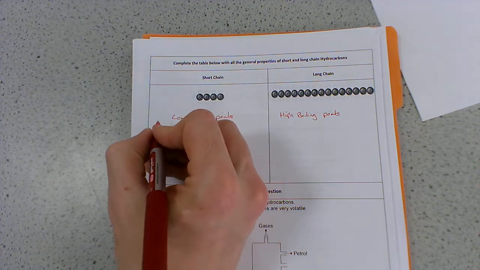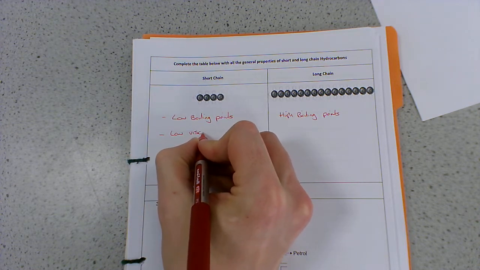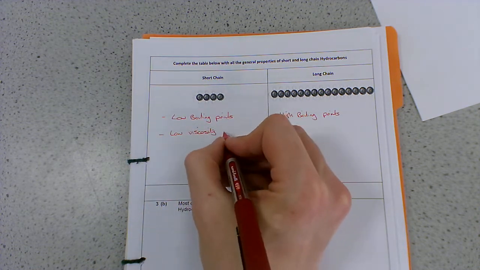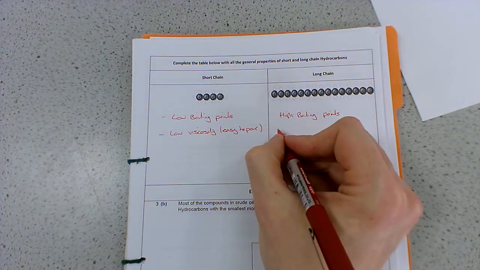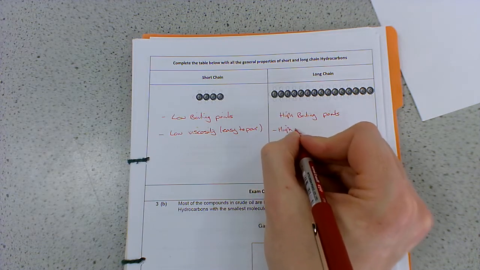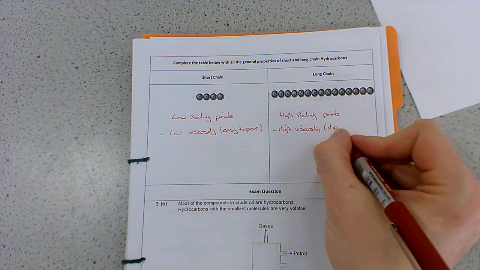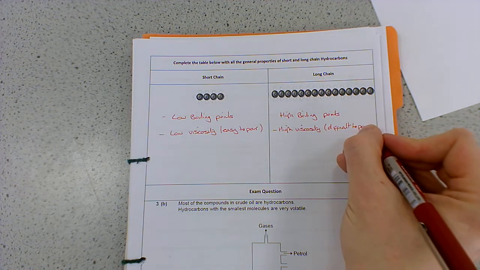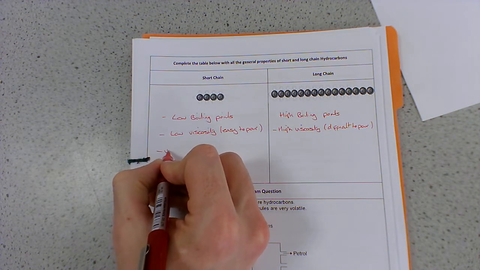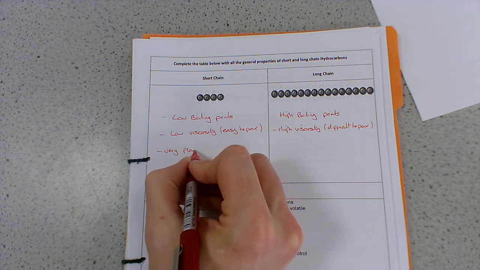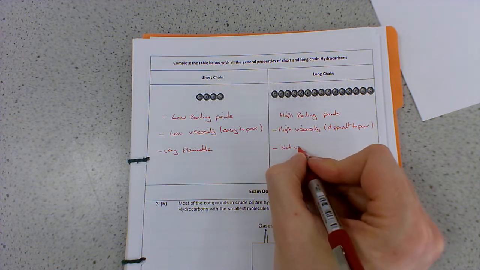We saw their viscosity. Short chains have a low viscosity, which just means they're easy to pour. Our long chains have a high viscosity. They are difficult to pour. We saw that the short chains were very flammable. And the long chains were not very flammable.